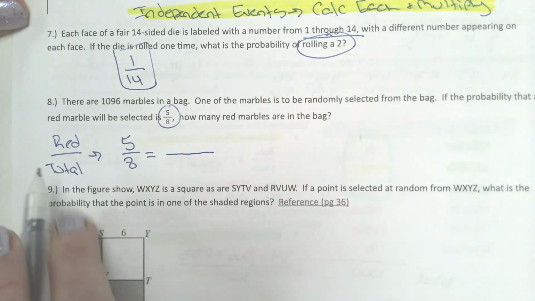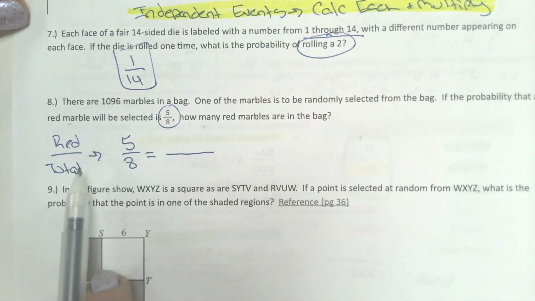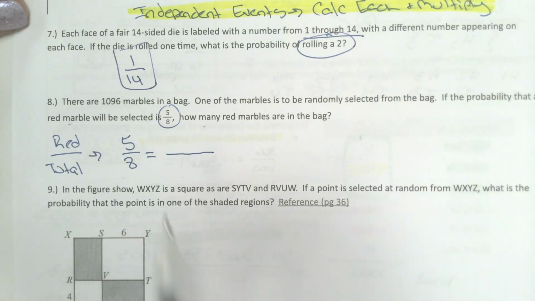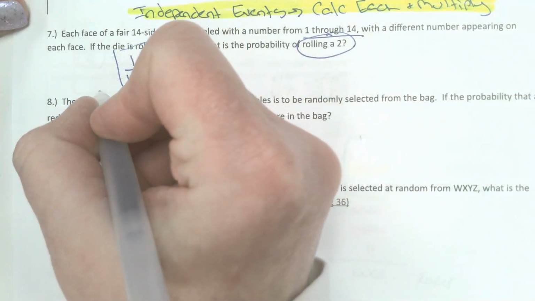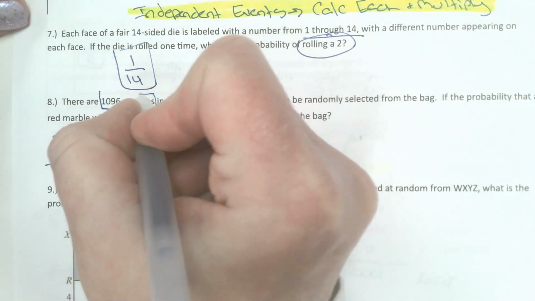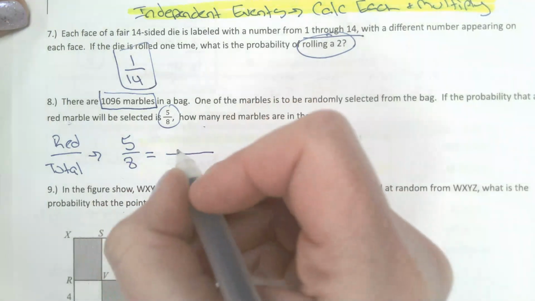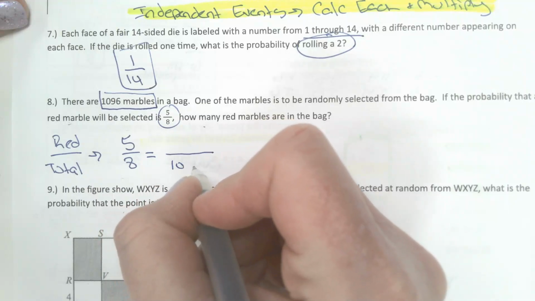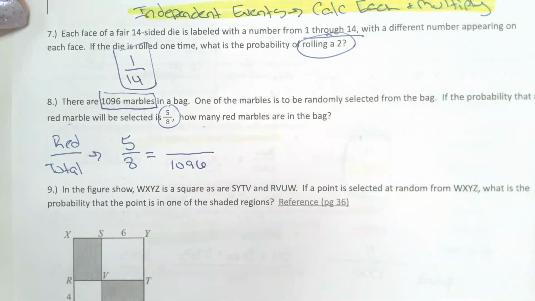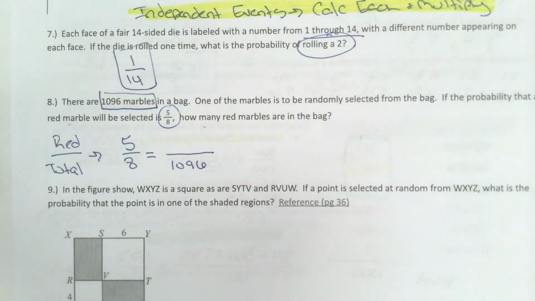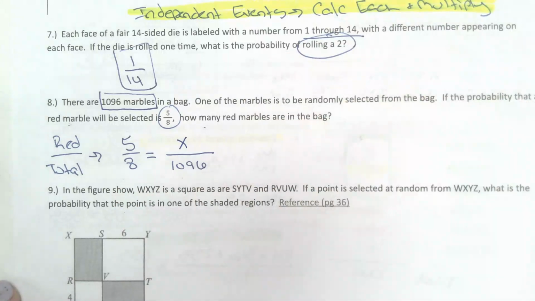I labeled it, so now all my reds are going to be in the numerator and all my totals are going to be in the denominator. Because it says there are 1,096 marbles in the bag, in my next fraction I have 1,096 marbles. Therefore, how many are red? That is your variable, your unknown.